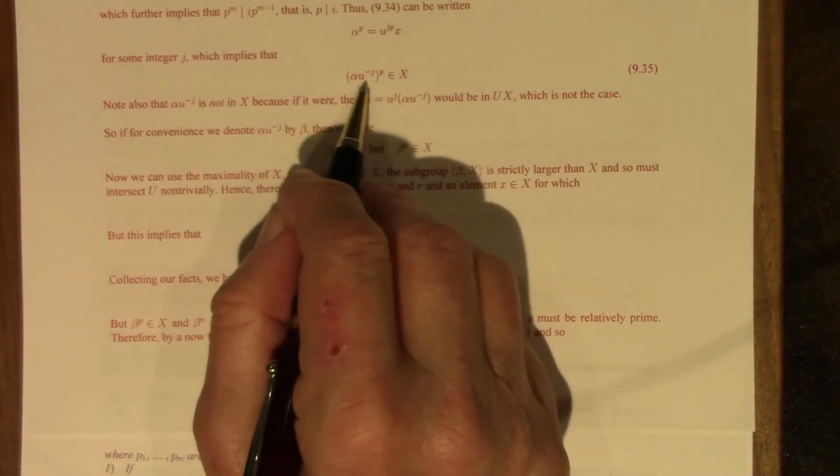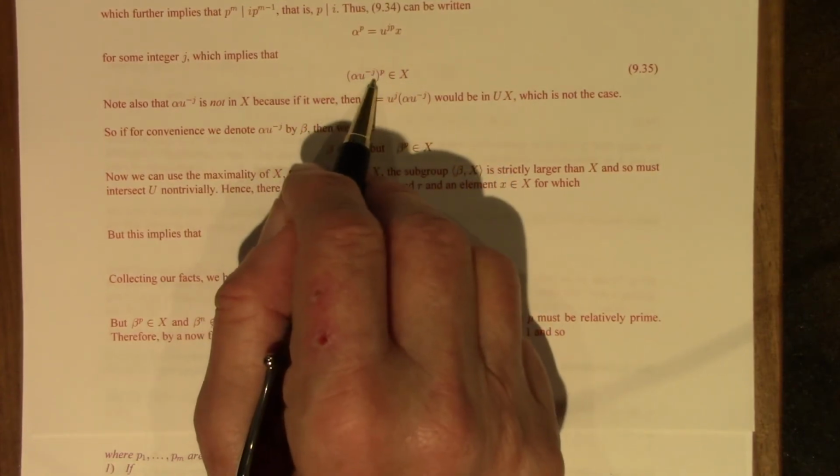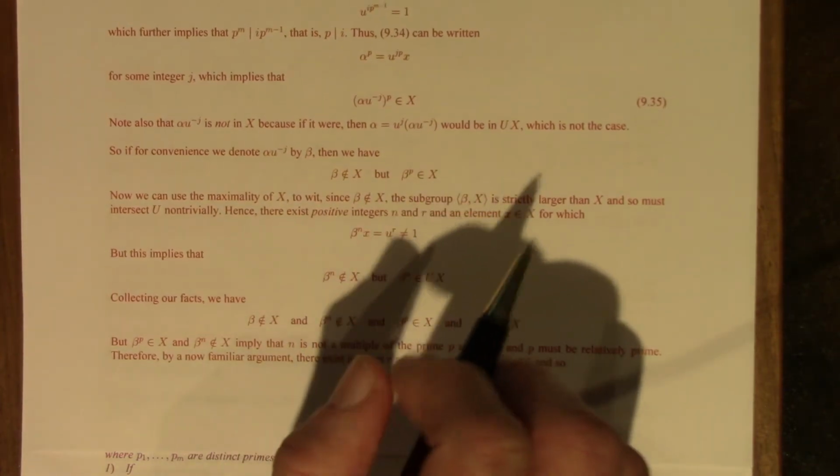So we know that the pth power of this thing is in X, but that it itself is not in X.